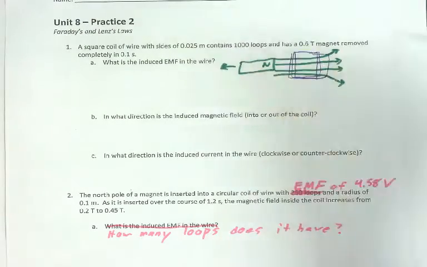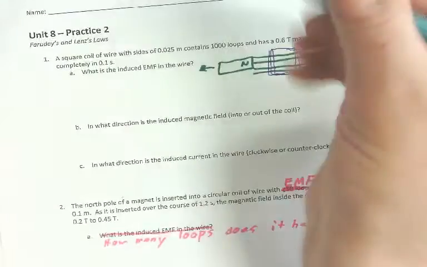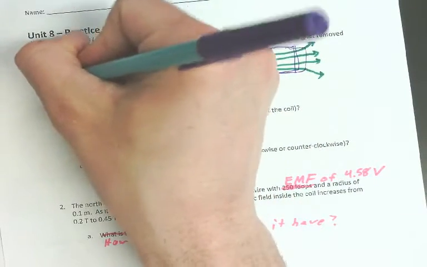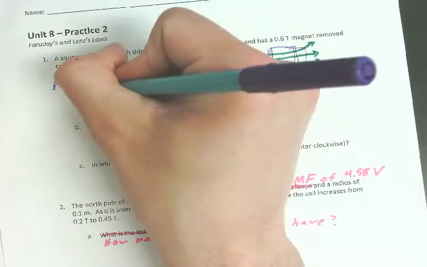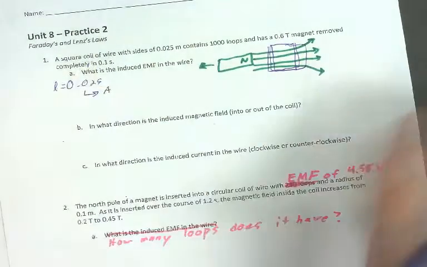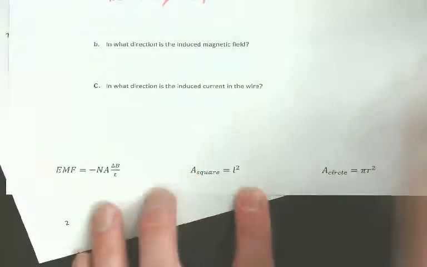We're pulling it out. So I know that the length of one of the sides of the square is 0.025. And the first thing I do before anything else is turn that into an area. So this is a square coil of wire, and the area of a square is length squared.